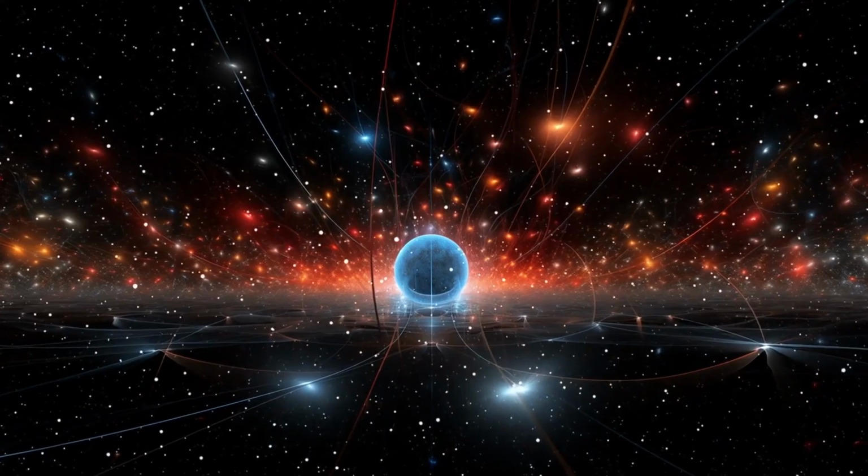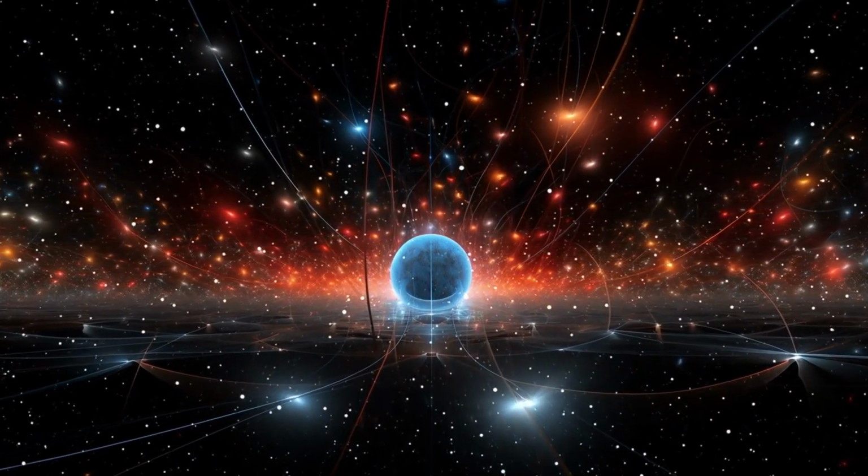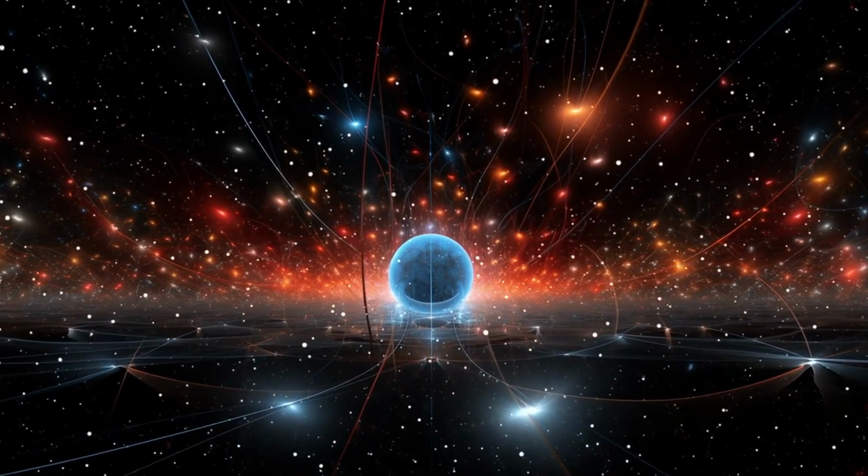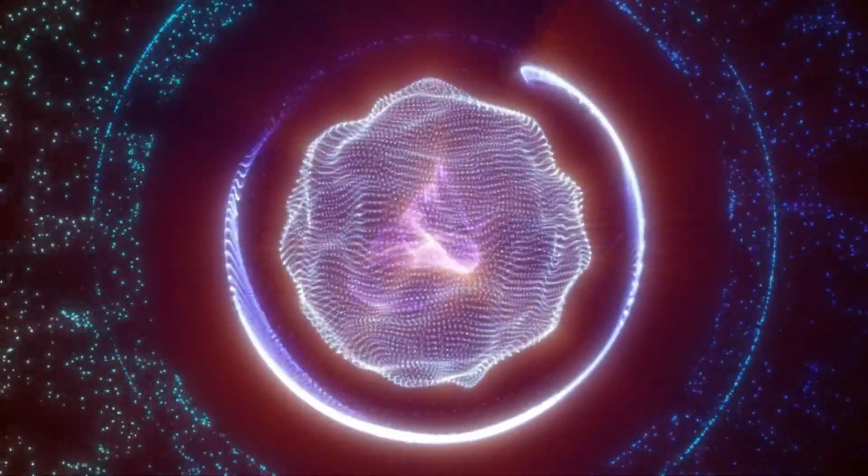String theory attempts to unify the four fundamental forces of nature: gravity, electromagnetism, and the strong and weak nuclear forces. This unification has been a major goal for physicists, aiming to bridge the gap between general relativity and quantum mechanics.